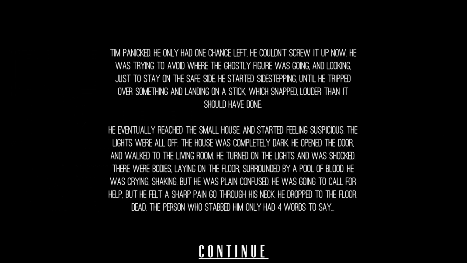Tim panicked. He only had one chance left. He couldn't screw it up now. He was trying to avoid where the ghostly figure was going and looking, just to stay on the safe side. He started sidestepping until he tripped over something and landed on a stick, which snapped louder than it should have. He eventually reached a small house and started feeling suspicious.